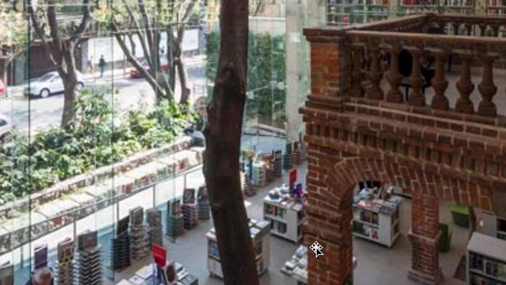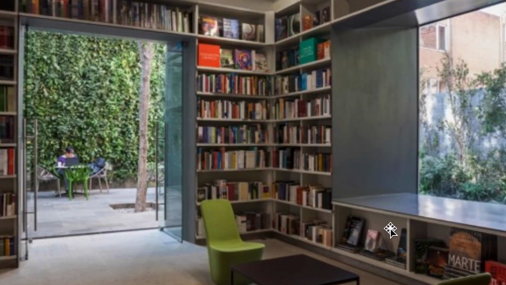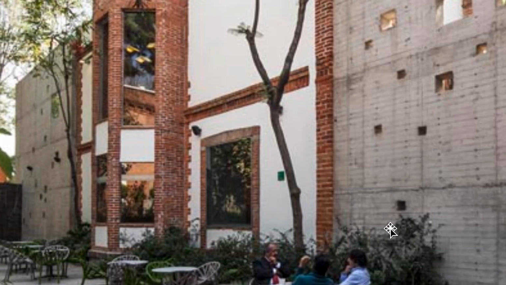This was the house that belonged to the first wife of Diego Rivera. So before Frida Kahlo, there was Elena. And this is Elena's house. And then they built on the courtyard this library. Bookstore. Well, both library and bookstore, and it's so cool. I really love sitting there, hanging. The weather is fantastic, so you can have a coffee with your friends.